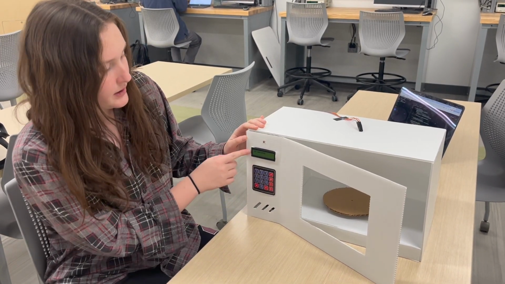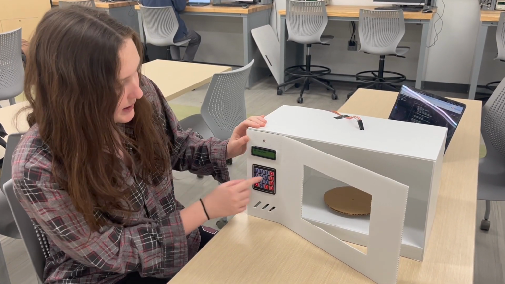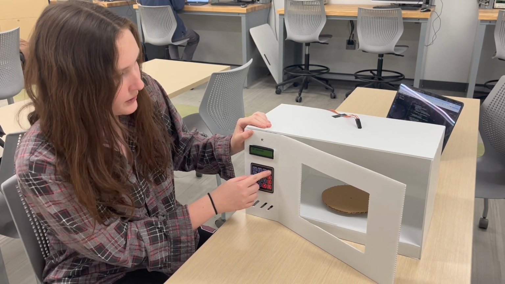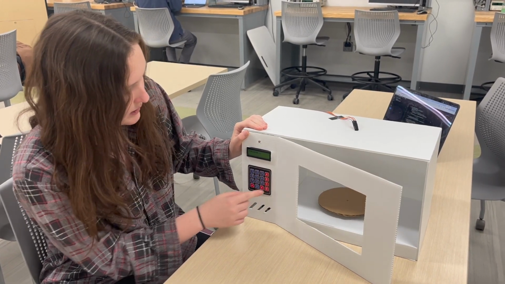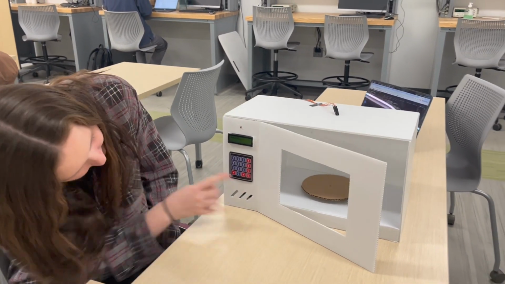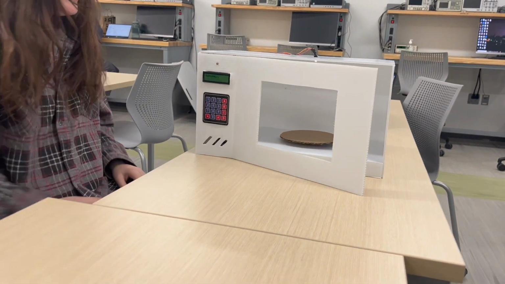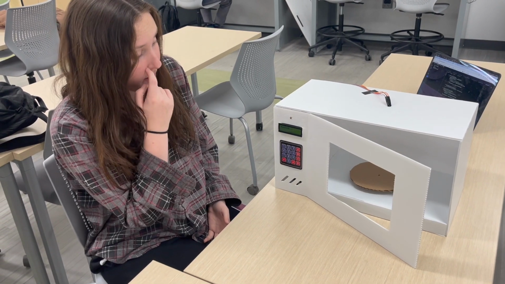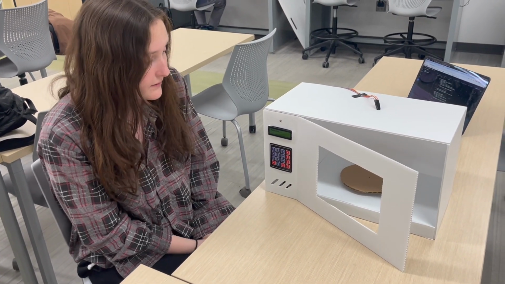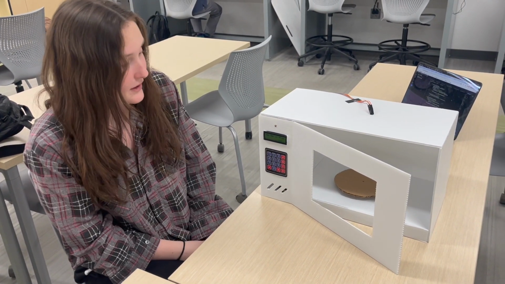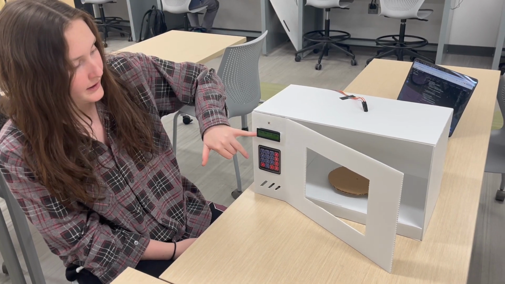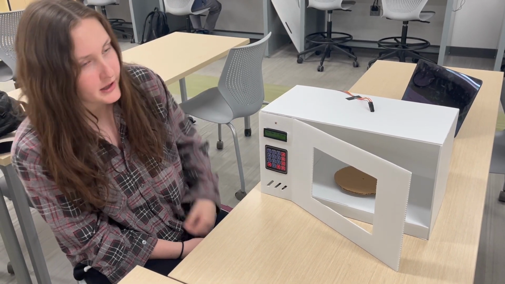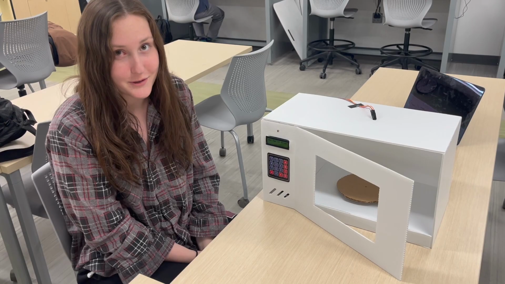I would see that 10 seconds has shown up on the display, and then I would press A for low brightness. And as you can see, the motor is going, the light is on, and the display is showing that the system is running. Now if we wait a couple seconds, there it goes, the buzzer goes off, the date and time is back to being displayed, and the microwave is ready for another use.